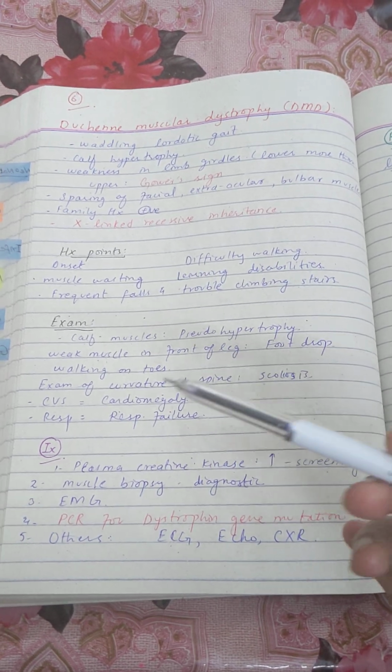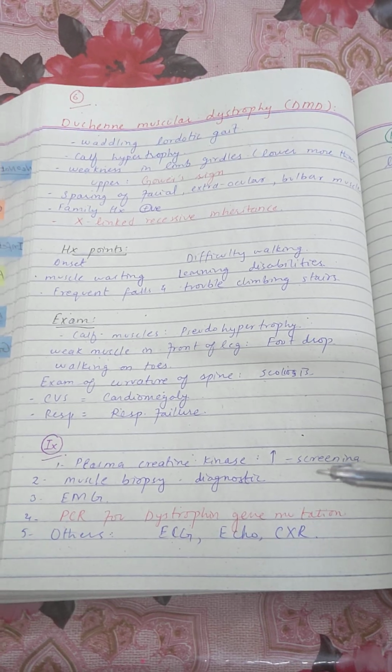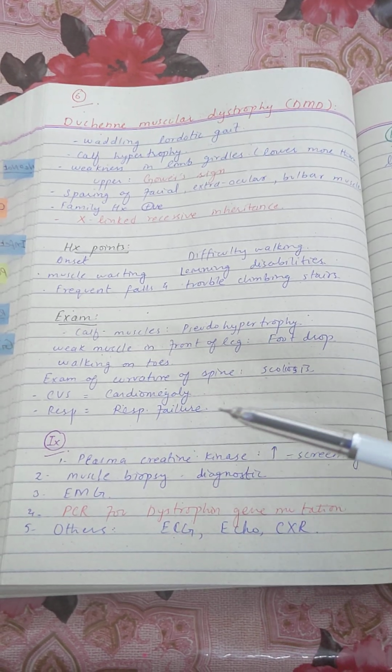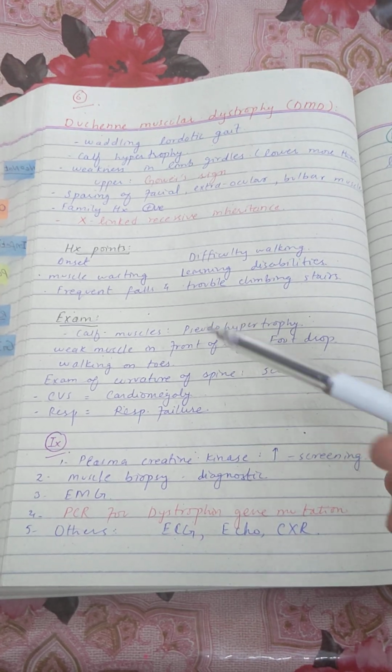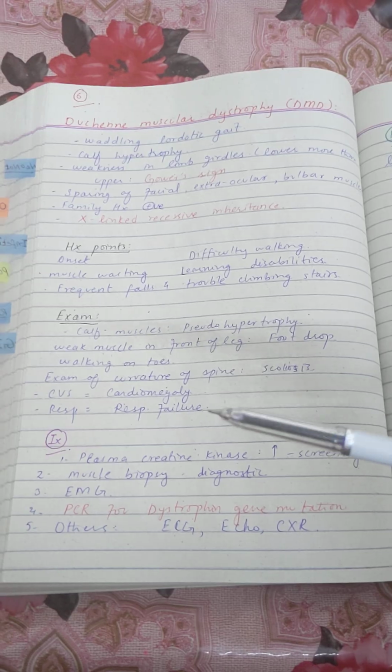Examination of the curvature of spine will show us scoliosis, and cardiovascular system will show cardiomegaly, and respiratory system will show respiratory failure. So we will examine the calf muscles, and will examine the spine as well as CVS and respiratory system.